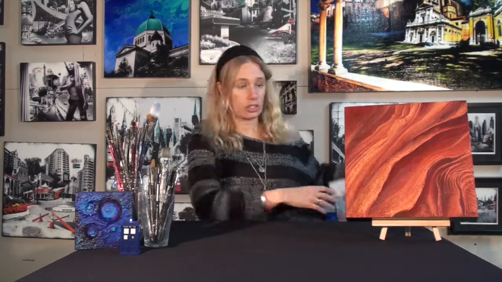So how that works is I create my image on the computer, but this time it's just a little bit of a photograph, which has gotten really big. I then print it, do a direct transfer on the panel, and use that as an underpainting. It kind of looks like this.